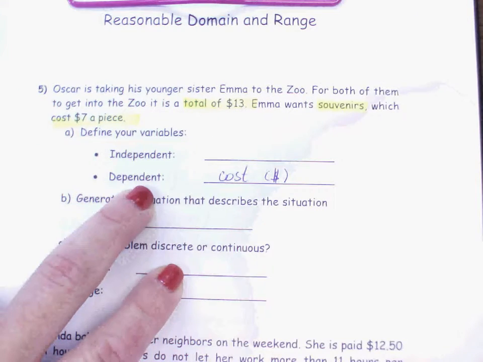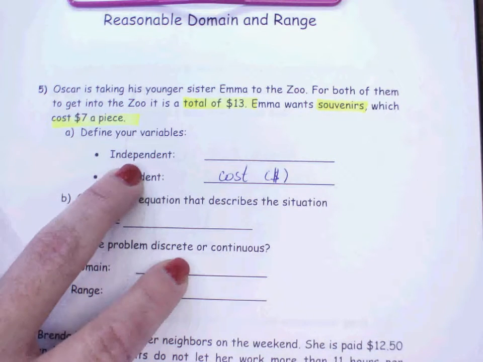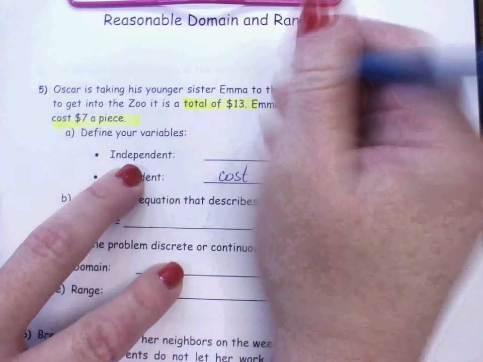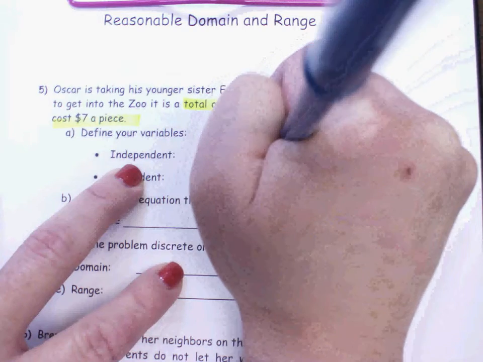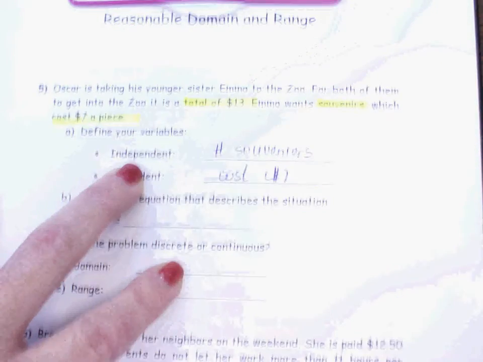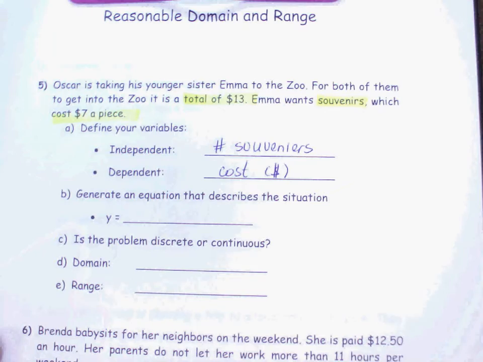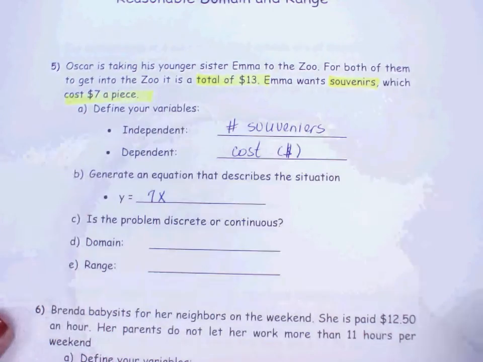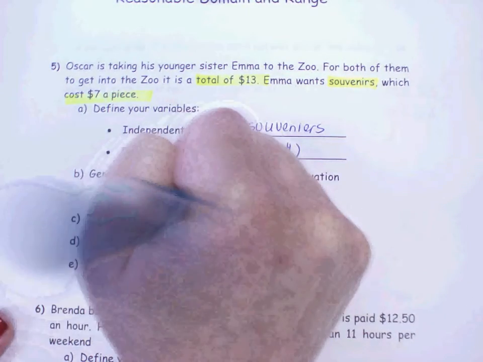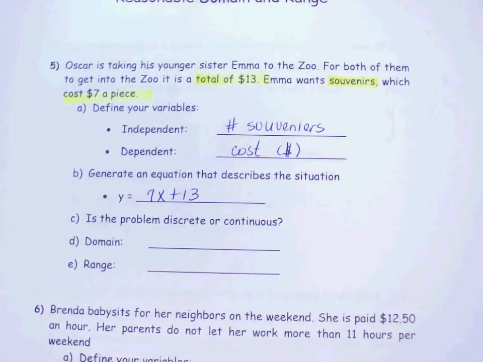What's the independent variable? The souvenirs. Very good, Dora. The number of souvenirs. All right, so what would my equation be? Y equals what? 7x? Thank you, because even if they don't buy any souvenirs, they still have to get inside the zoo, and that would be $13, right?